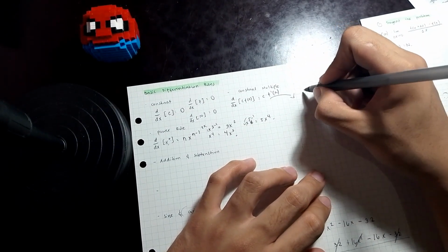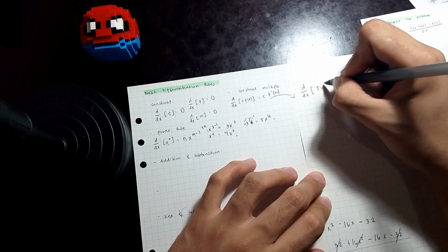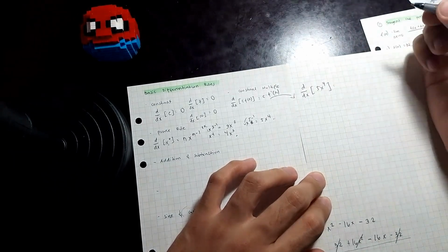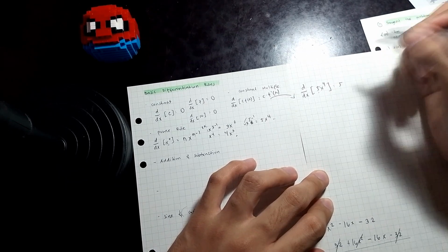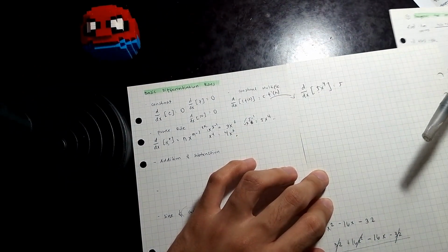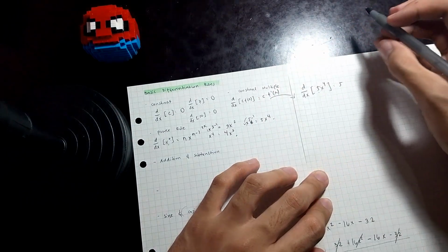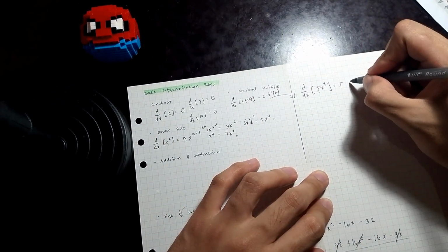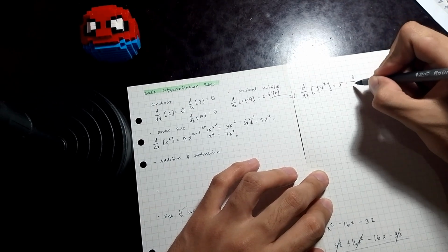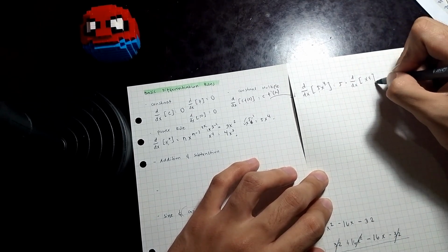Now, let's have an example. The derivative of 5x raised to 4 is equal to, let's put 5 first. We all know that here, using the power rule, 4 times the derivative of x raised to 4.